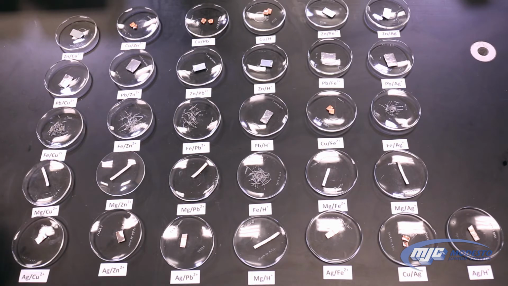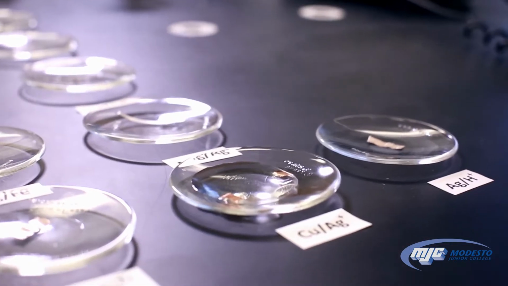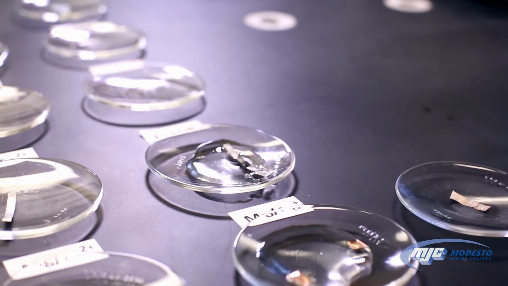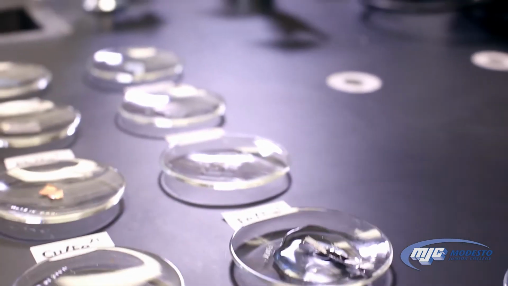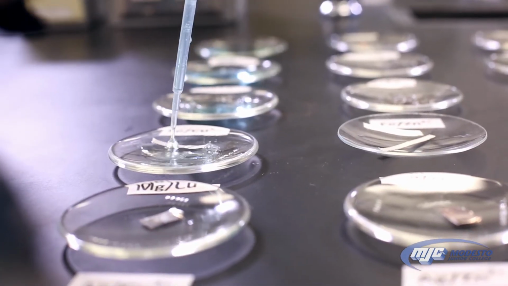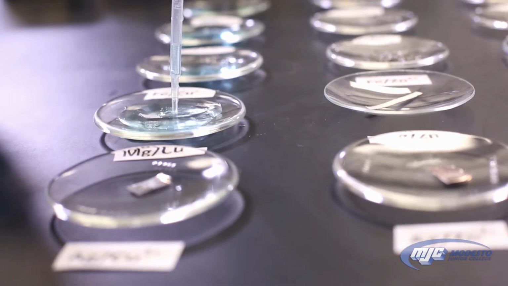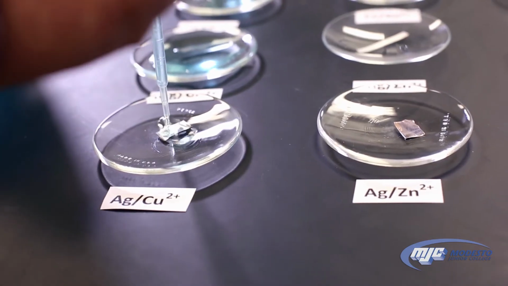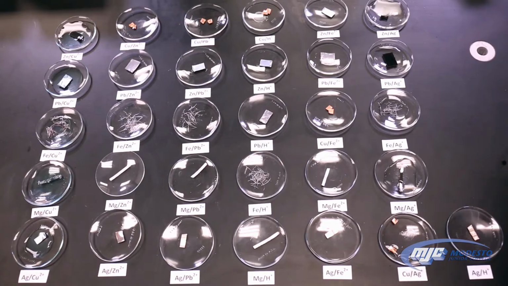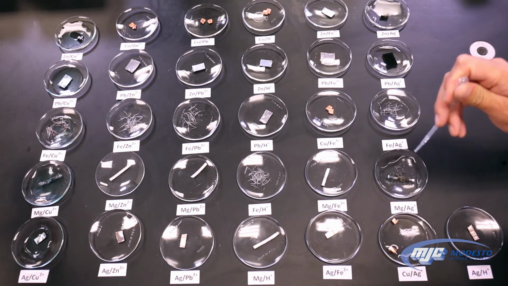Matt's going to add the silver solution to the far right row. And then this column is the zinc solution, the zinc sulfate.